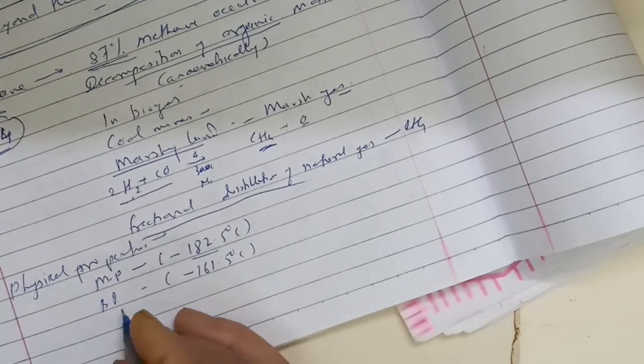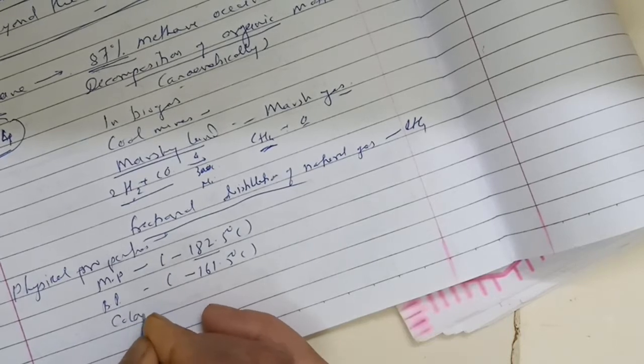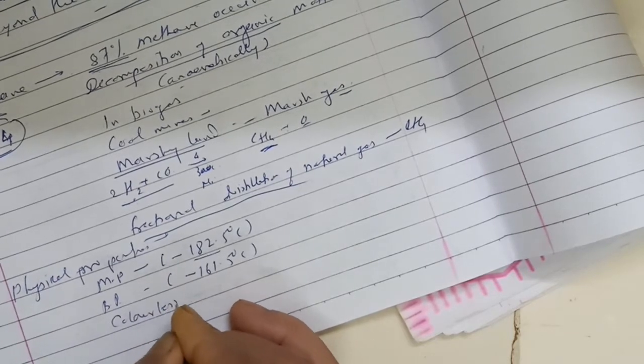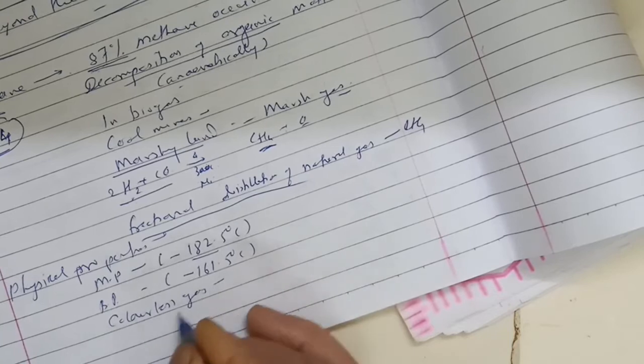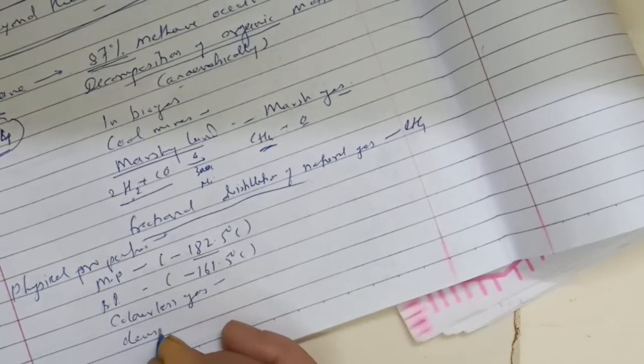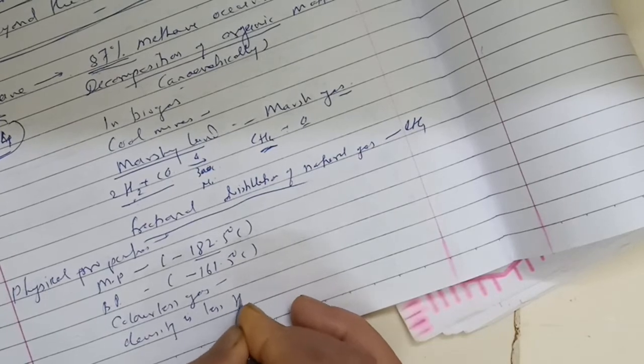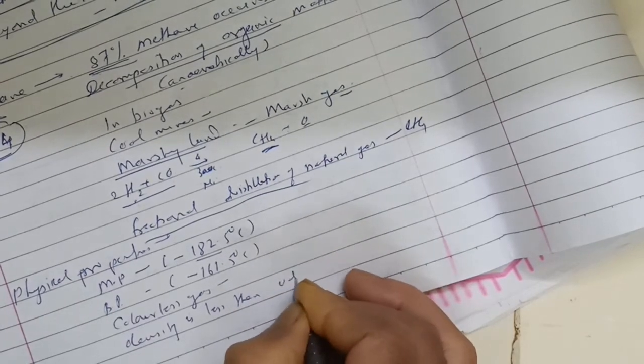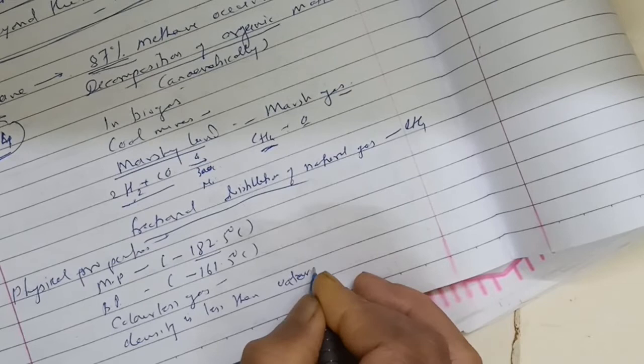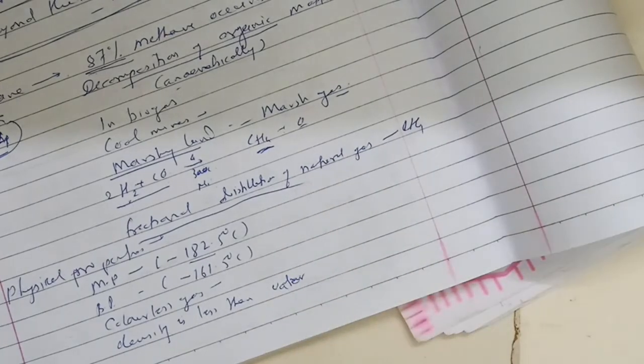Okay, it is a colorless gas. It has no color. The density of methane is less than water, so it does not sink in water.